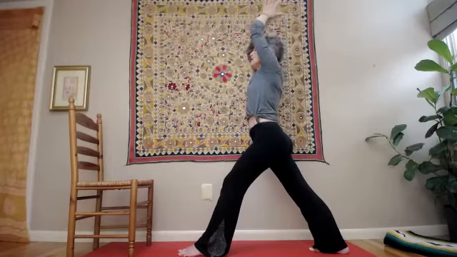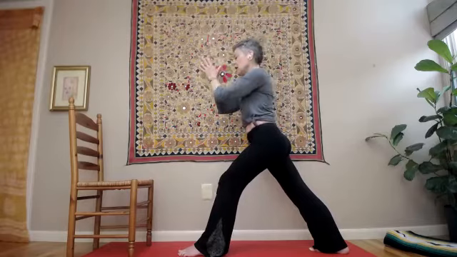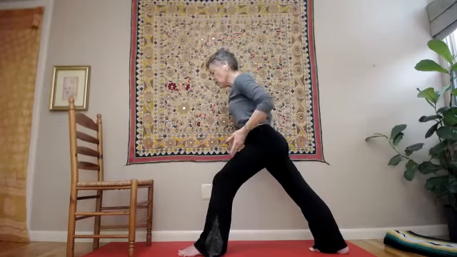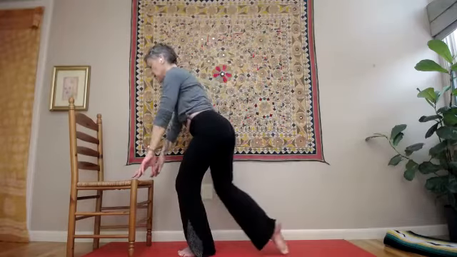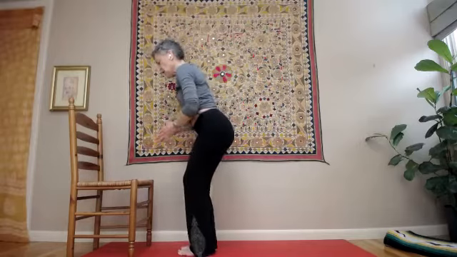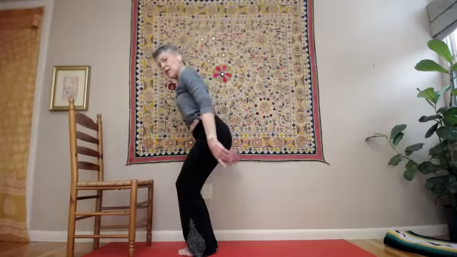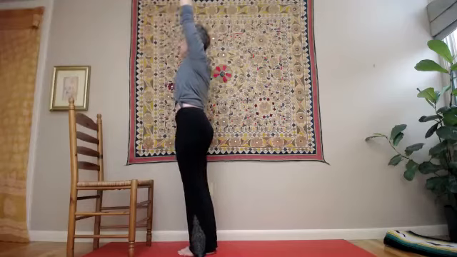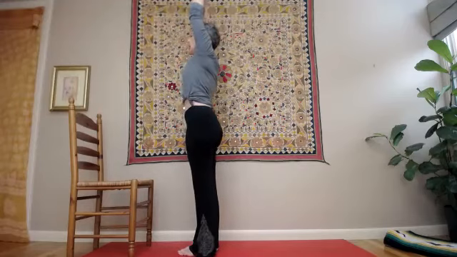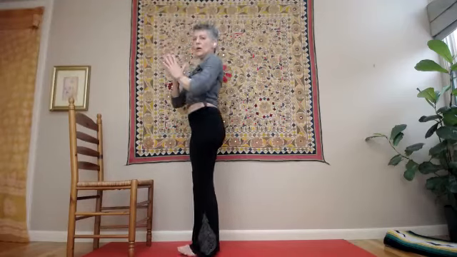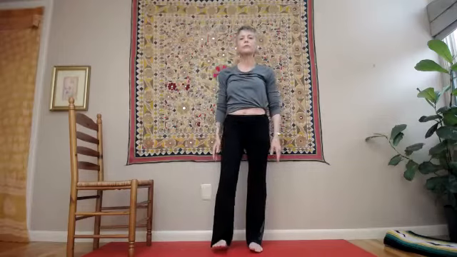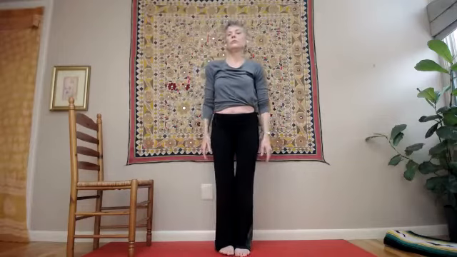And Anjali Mudra. And you push and step, collect. You're down and then you rise, inhaling. All right, and exhale down. Tadasana.